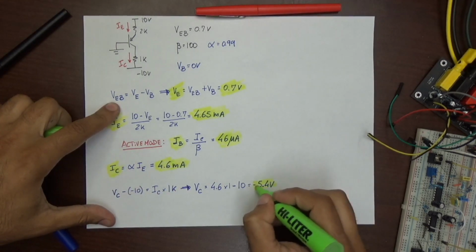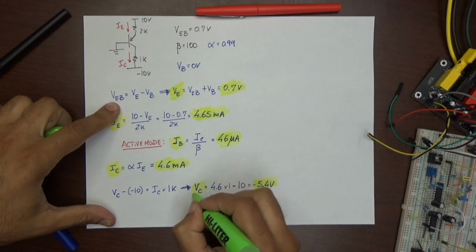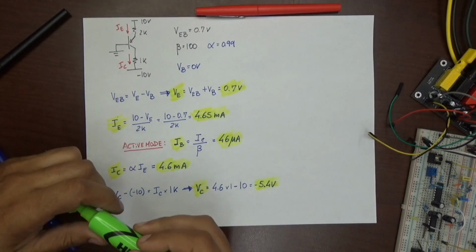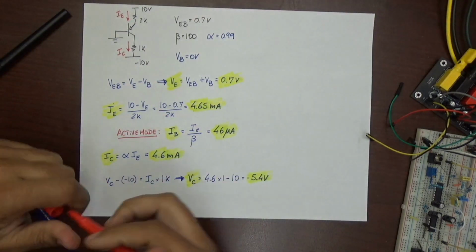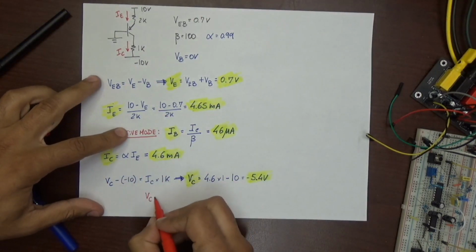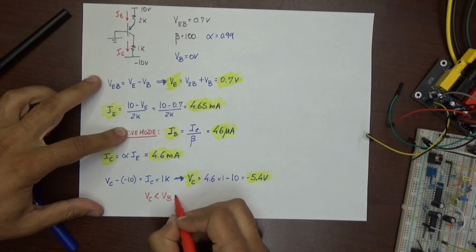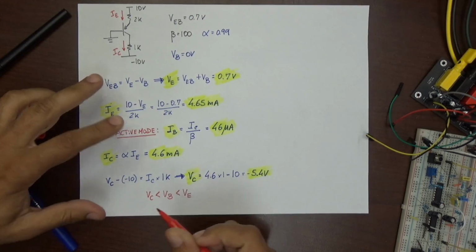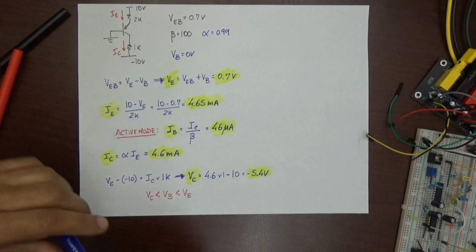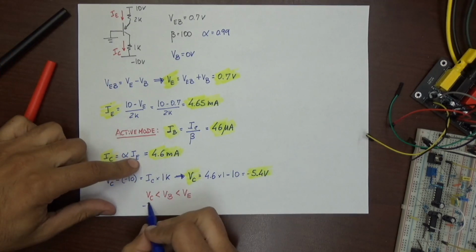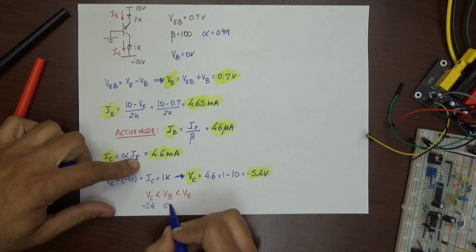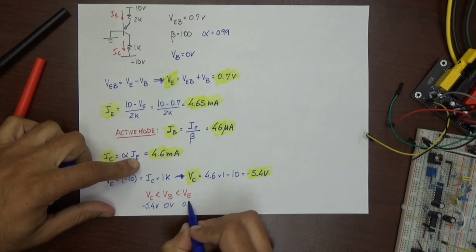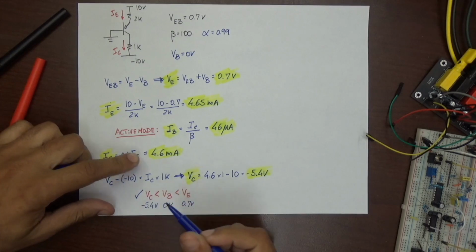All right, so now it's time to see if the assumption that we made, the active mode, is correct. For the PNP transistor to be in active mode, the voltage at the collector needs to be less than the voltage at the base, and the voltage at the base less than the voltage at the emitter. And this is correct. The voltage at the collector is minus 5.4 volts, voltage at the base is 0 volts, and the voltage at the emitter is 0.7. So we're good in active mode.